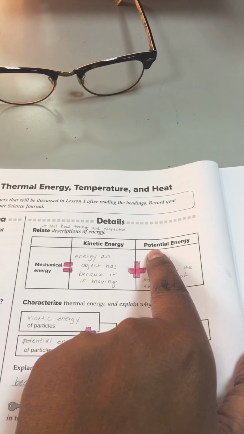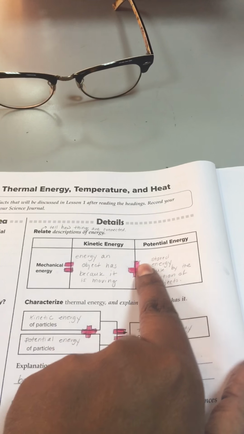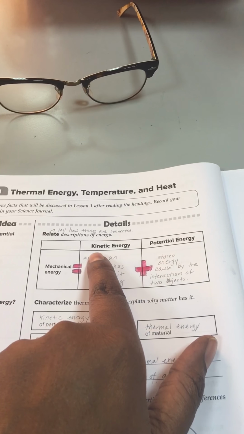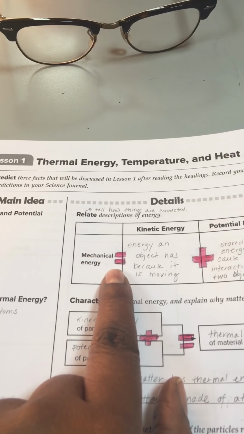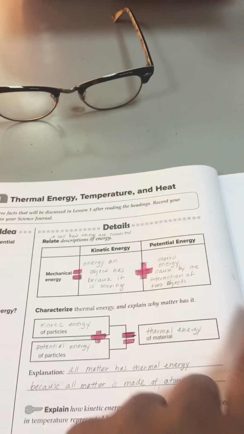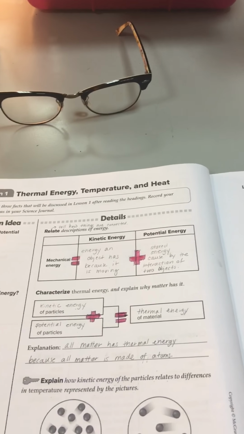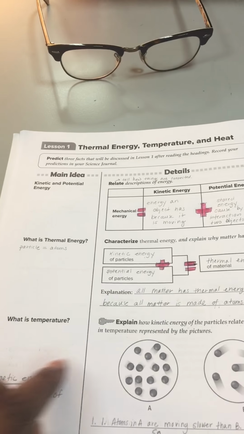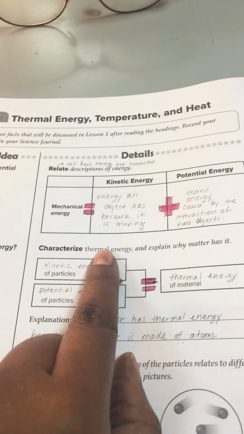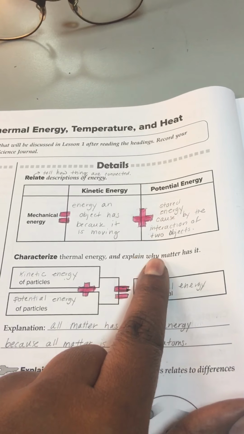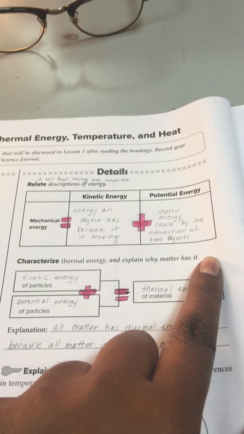So if I add the potential energy of an object to the kinetic energy of an object, that will actually equal its mechanical energy. So here's a calculation that you could do to figure out the mechanical energy of an object. The next one is characterize thermal energy and explain why all matter has it.